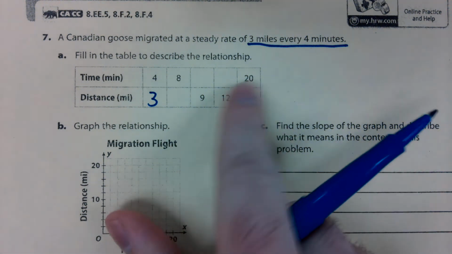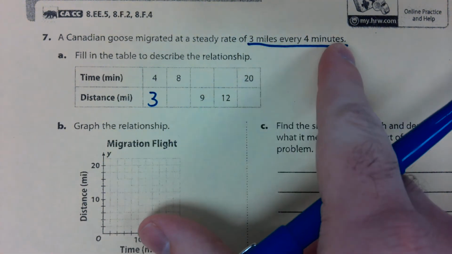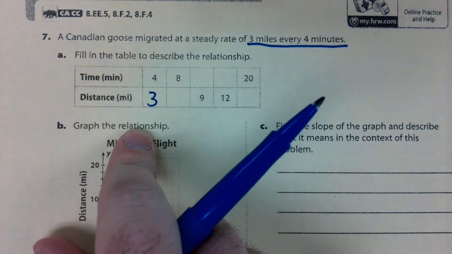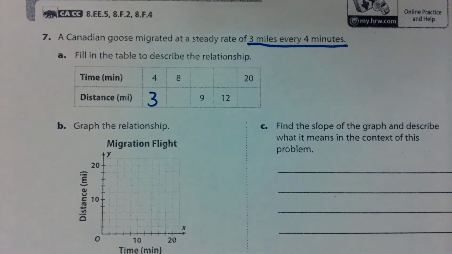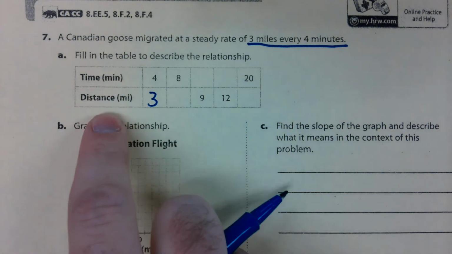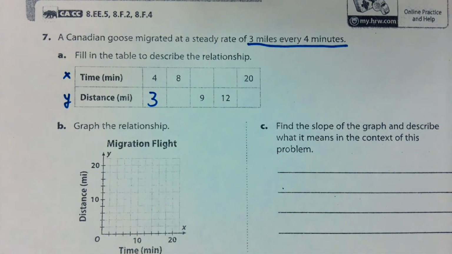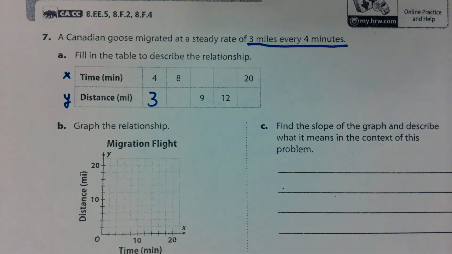The first thing you always want to do with these types of problems is take the information that you're given in the problem and make sure that information is represented on your table. Okay, that's the very first thing you should do. Now we can use our change in y, change in x to figure out what's in all these empty boxes here. But real quick, which of these two variables, time and distance, which one is going to be x? Time, that's right. Time is always going to be our x, so distance is then going to be our y.